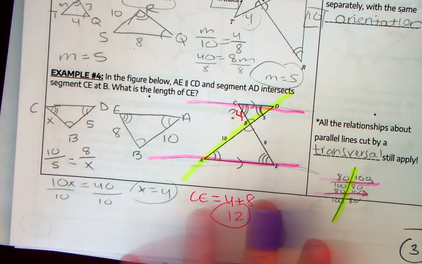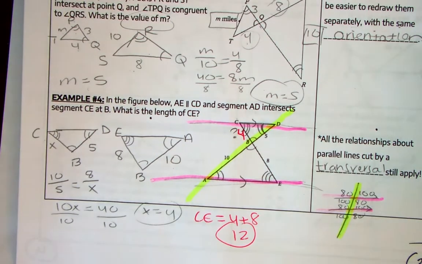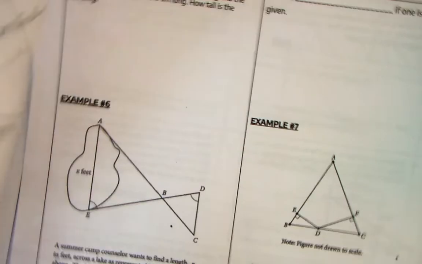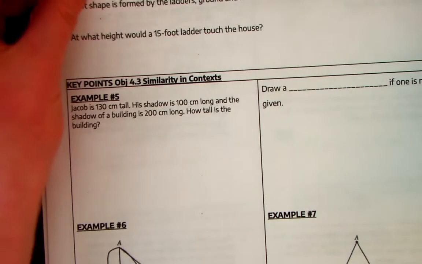Okay. So like I said, this lesson is all about problem solving, guys. It's like seeing similar triangles in different contexts. Okay. All right. Hope that made sense. Lastly, we got similarity in context. So in some more real life context.